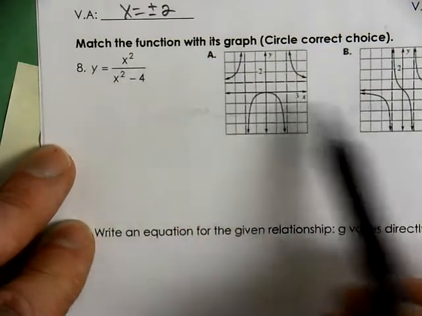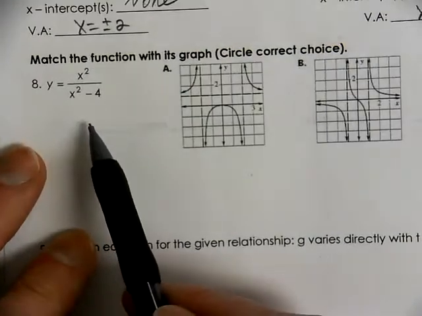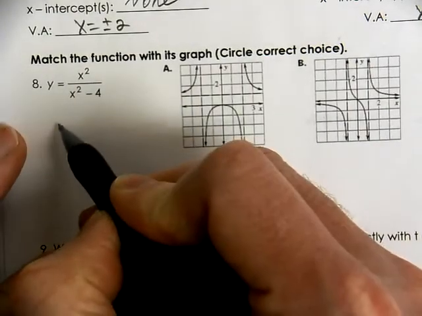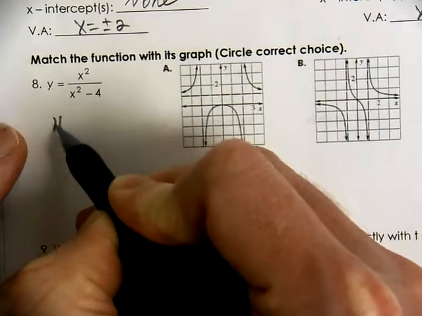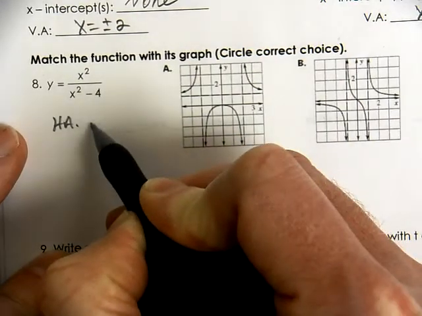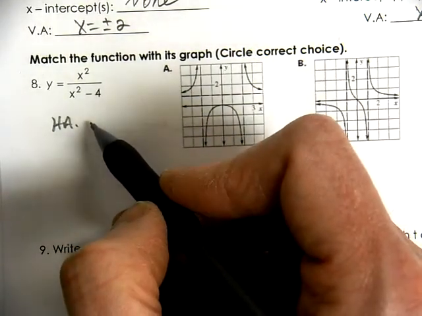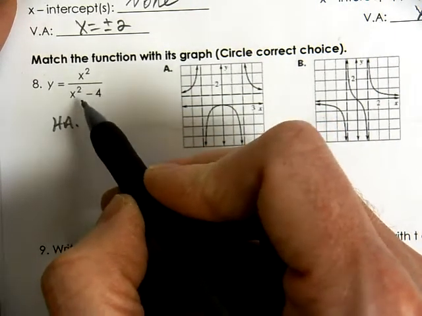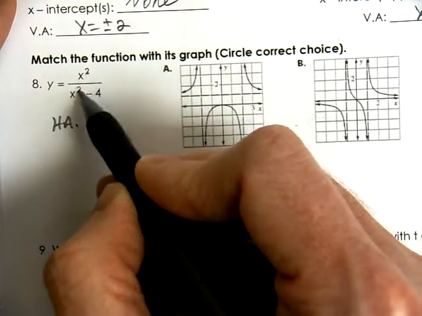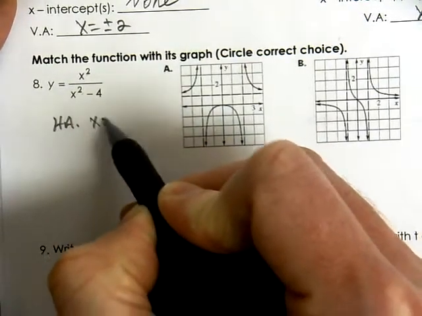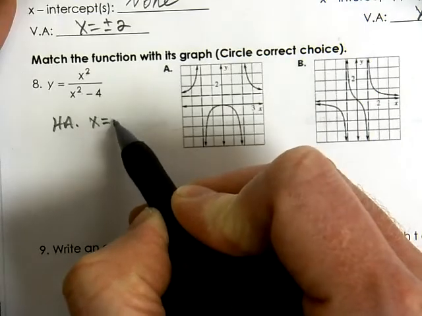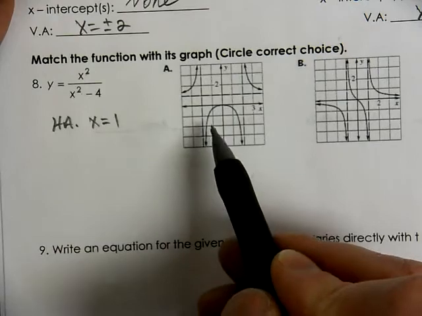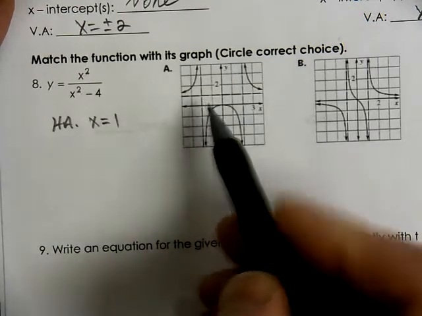Looking for the graph that matches this equation. Well, I look at this equation and I see that the horizontal asymptote is going to be, the degrees are the same, so you use your leading coefficient. So 1 over 1 is 1. So we need a horizontal asymptote of 1. So far that looks like this graph is the only one that has that.